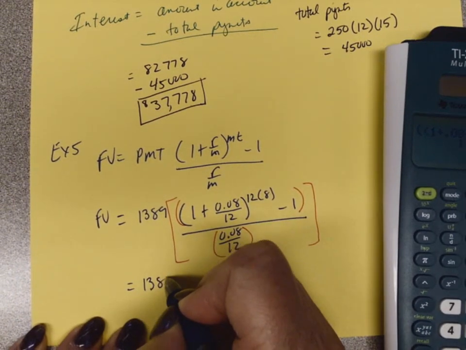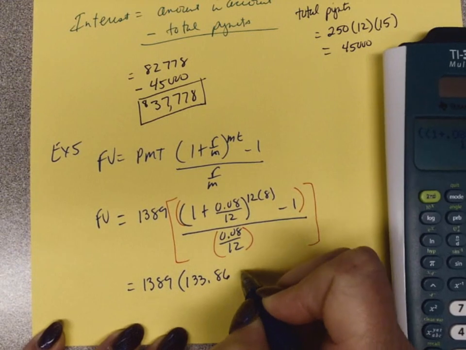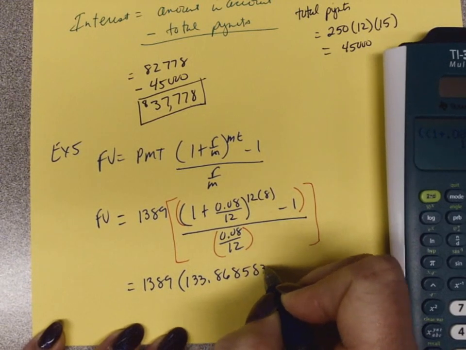So now we have 1389. We're going to multiply that by the 133.868583.